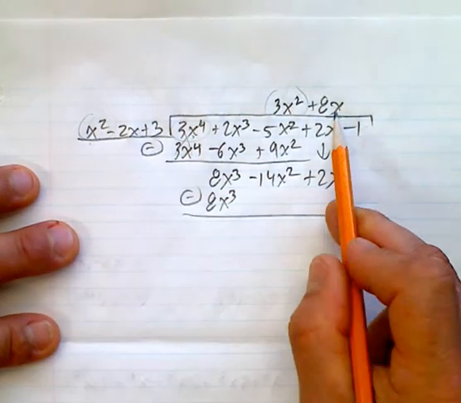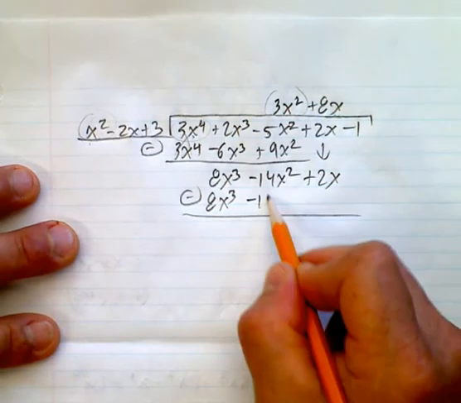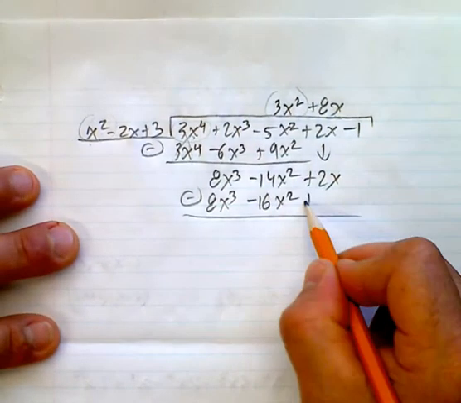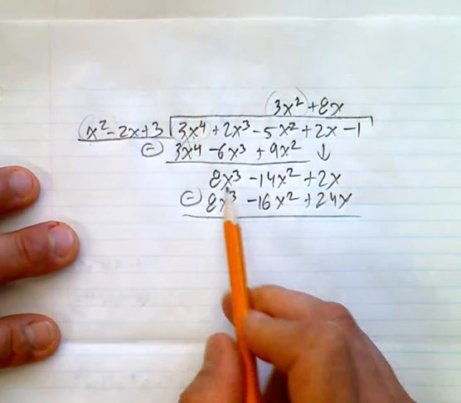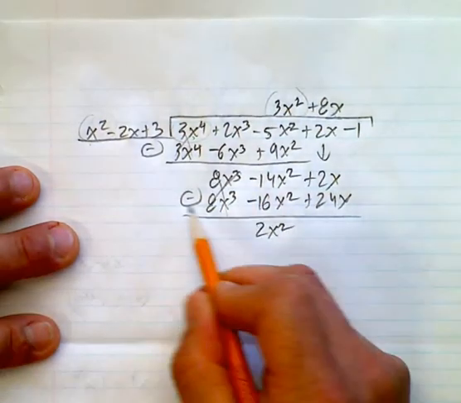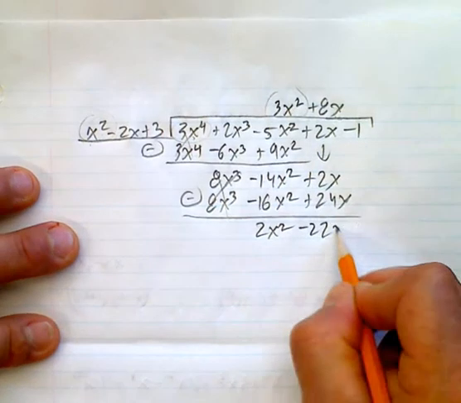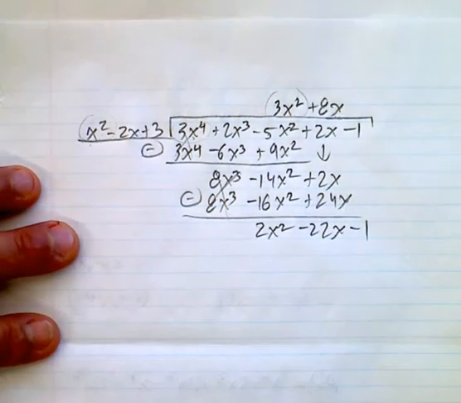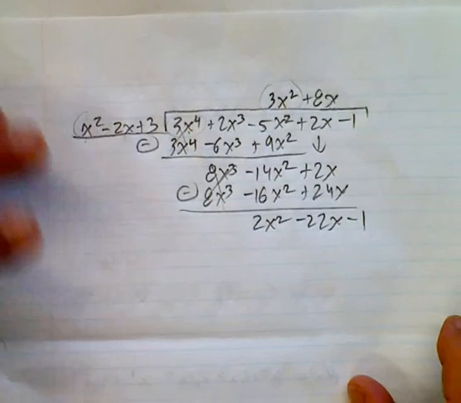Now we have to multiply by the other terms. Negative 16x squared plus 24x. Now, that disappears. Minus 14, that gives me 2x squared. 2 minus 24 is negative 22x. Let's bring the minus 1 down. And we keep going until there's nothing else that I can do.